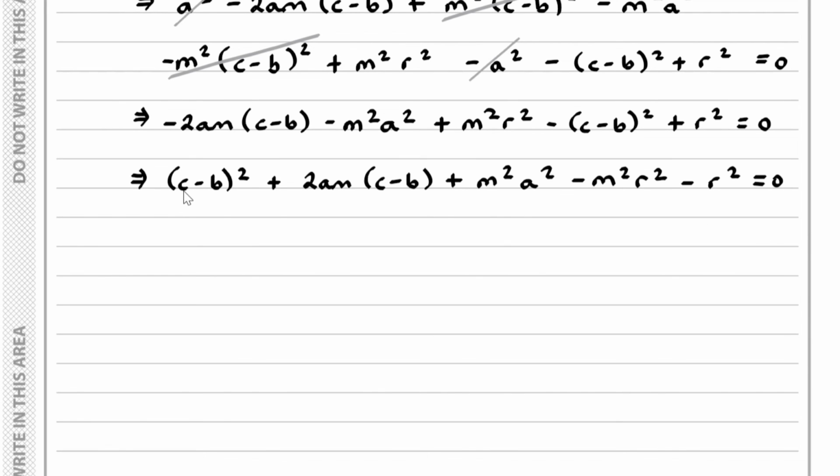So if we solve this quadratic, what we will have by completing the square, you can think of this c minus b all squared being x squared. Well, let's just write this down actually.